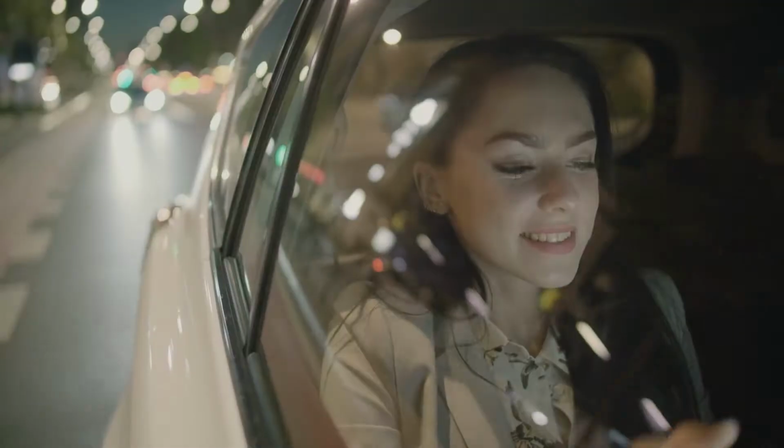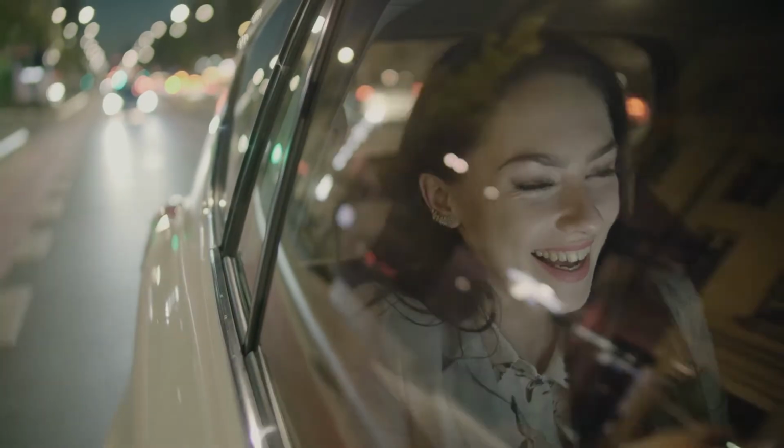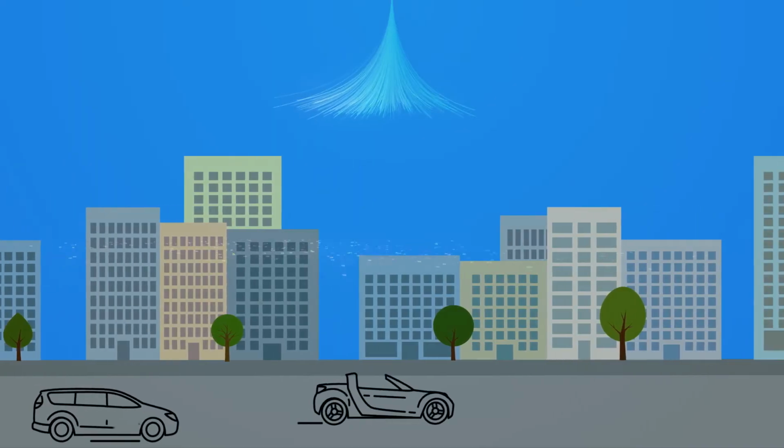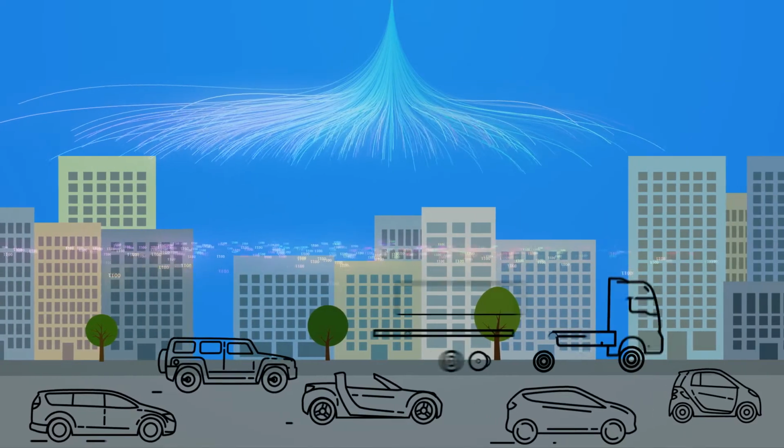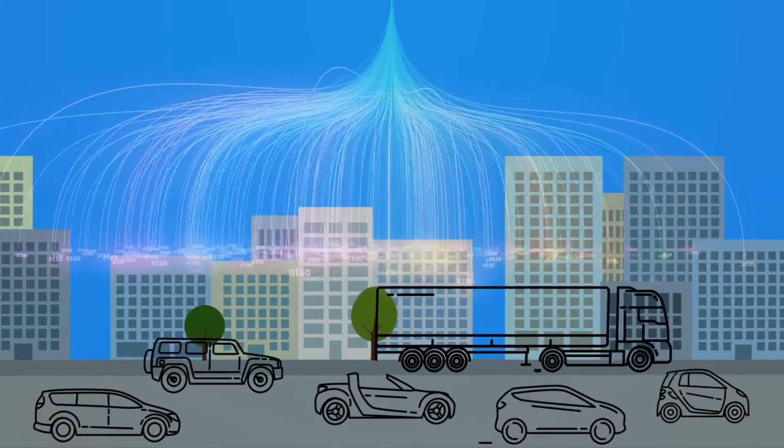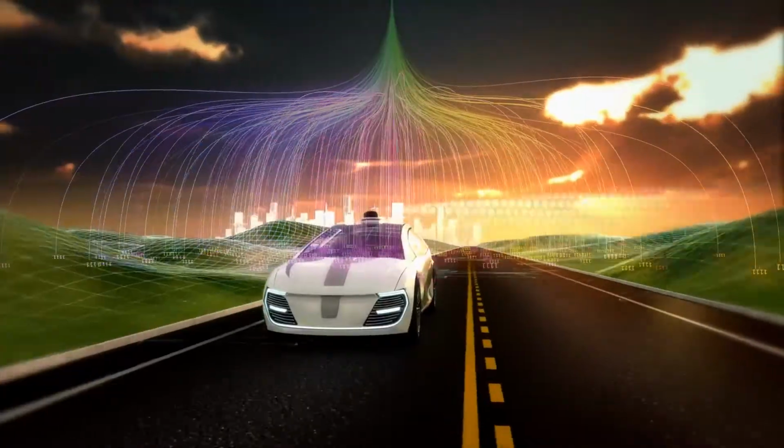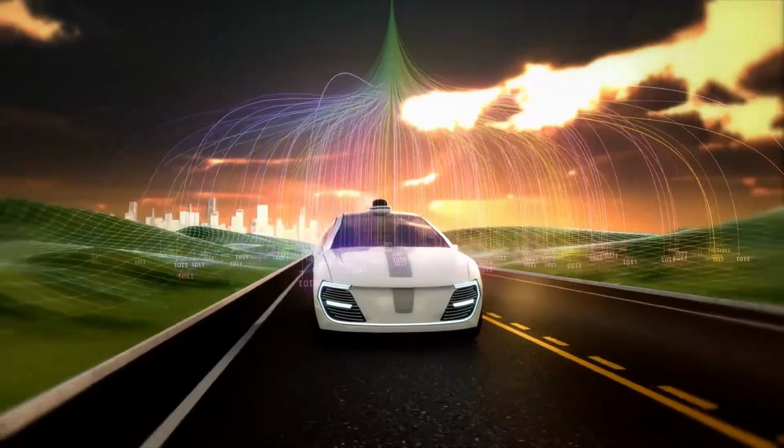Autonomous vehicles will be devices on the cellular network. While on the road, vehicles will need to stay in constant communication with other autonomous vehicles and also the road infrastructure itself to provide a safe driving experience.